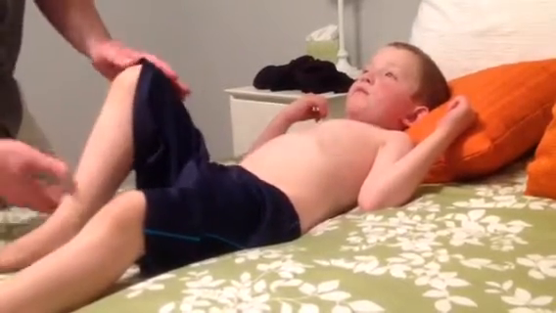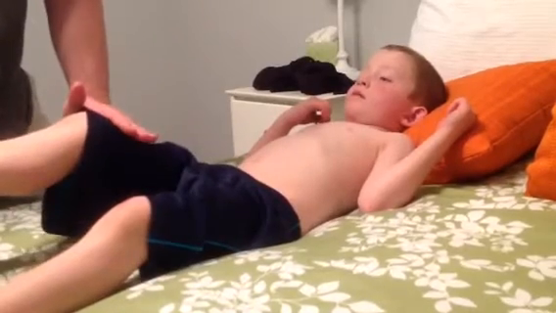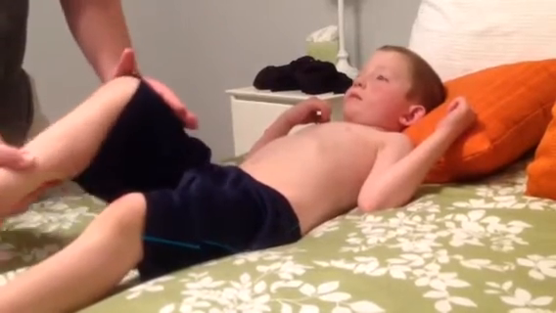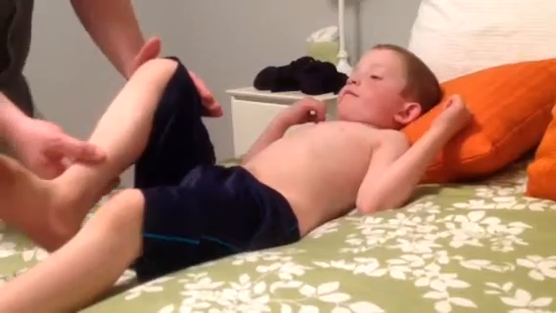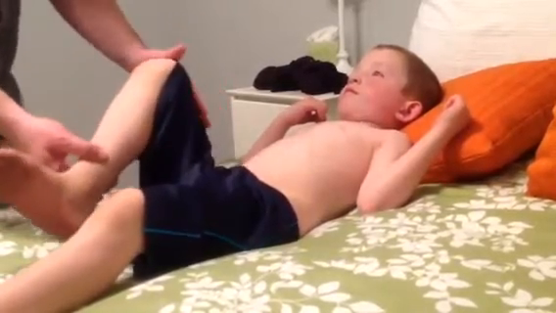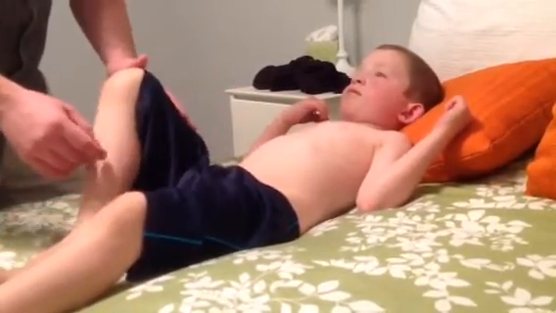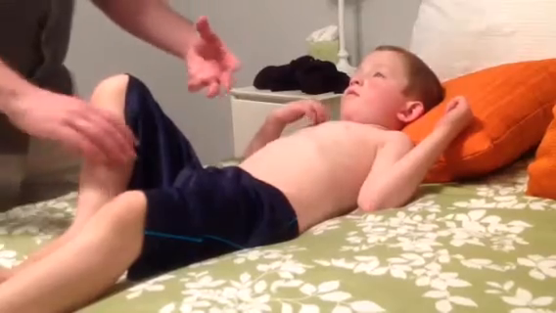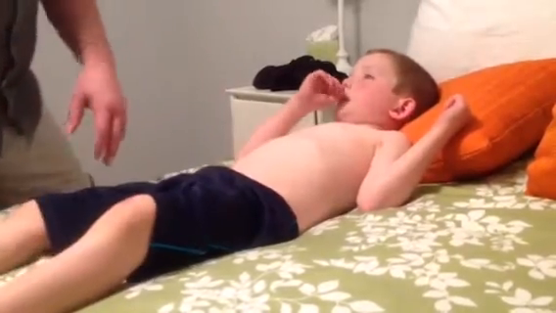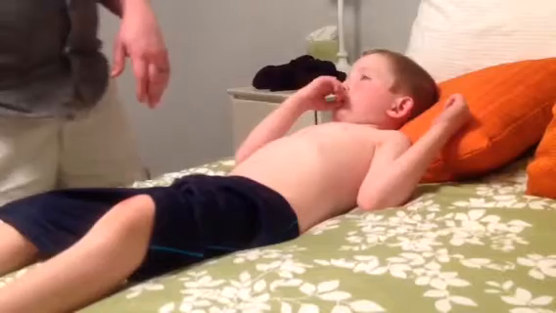Then the iliopsoas is the same thing. Now this time I want you to push up against my arm, my hand. So he's pushing up. If, again, he did have pain, he would get that pain and let me know that it's there.